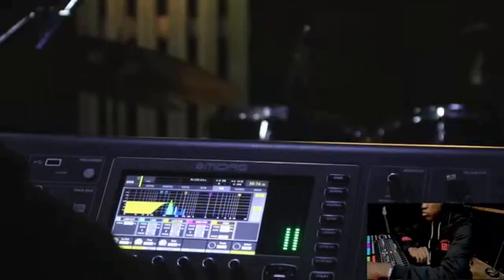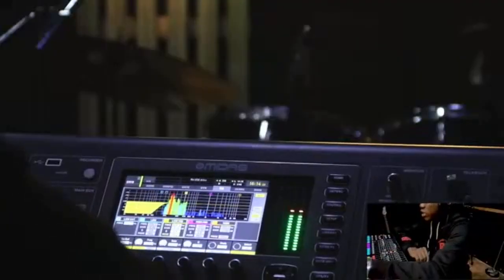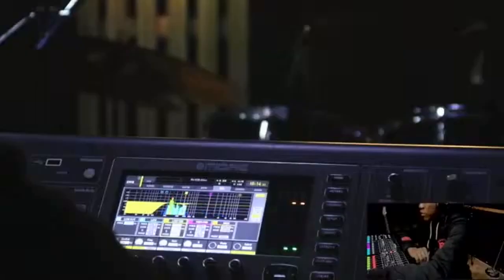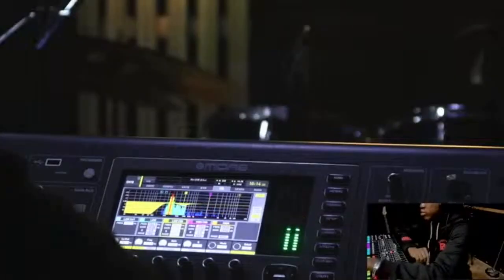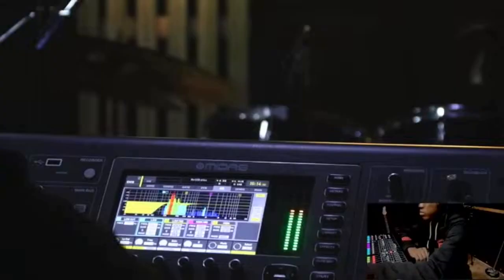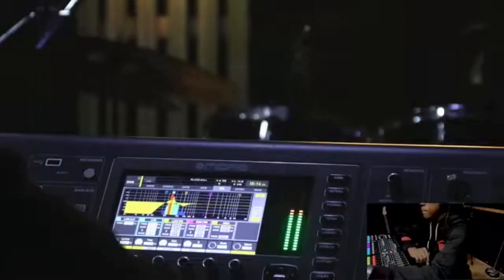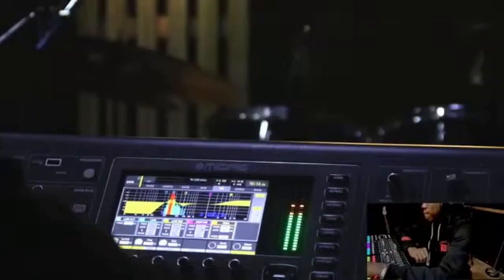Then the next thing I want to do is take out that middle a little bit. This guy a little bit, not too much. Then boost my fundamental a little bit. Then let's add high end to our drums. I think that's all I want to do.